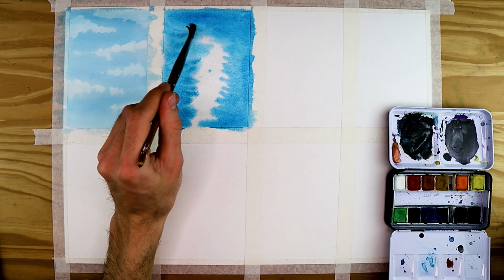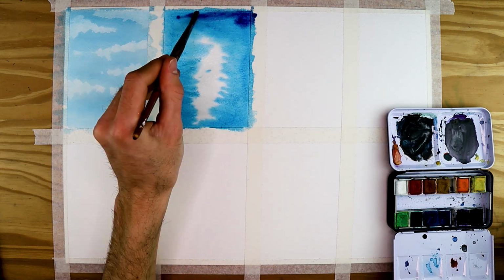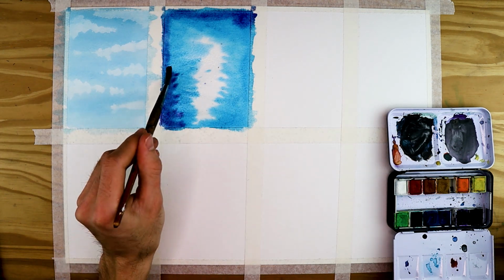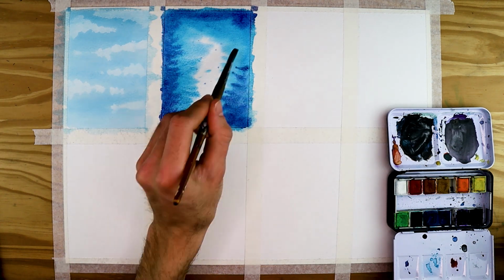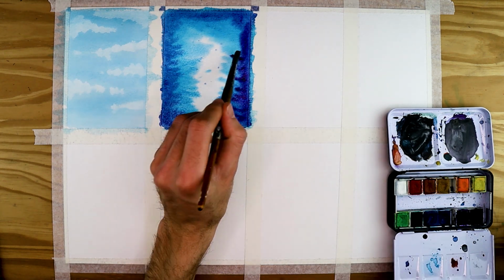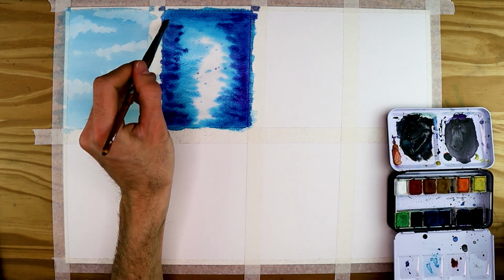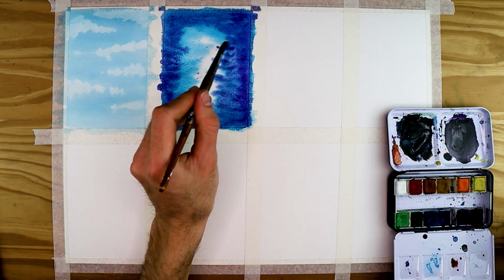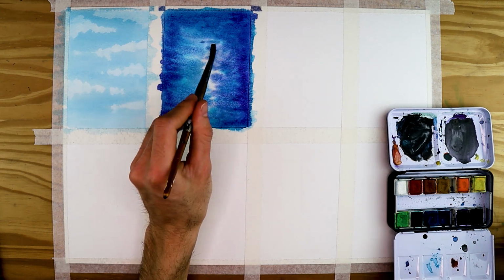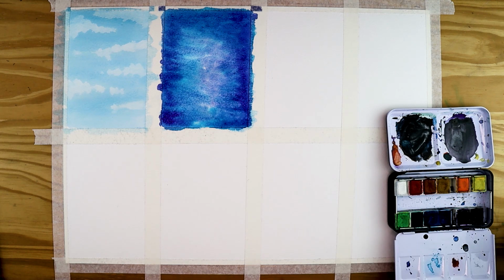So the intention here is to again make sure that you create this thin layer of water over the page, and then you can start incorporating different colors of paint. You can start working them in from the edges. You can be a little bit playful in terms of what colors go where. You can darken the edges, you can lighten the edges. At this point, it's really up to you.